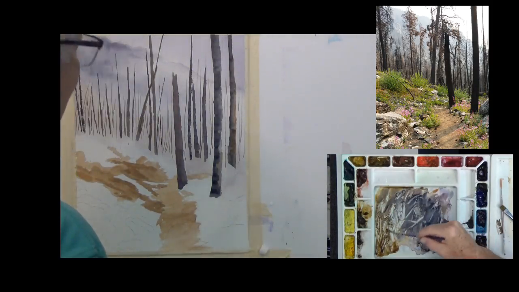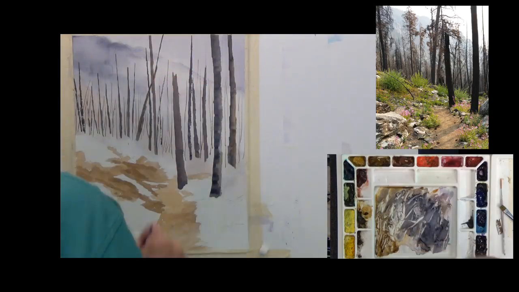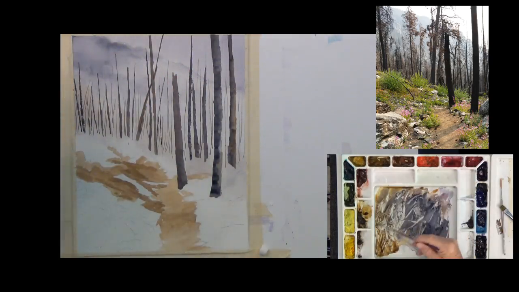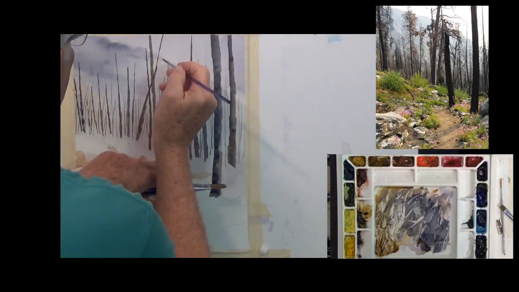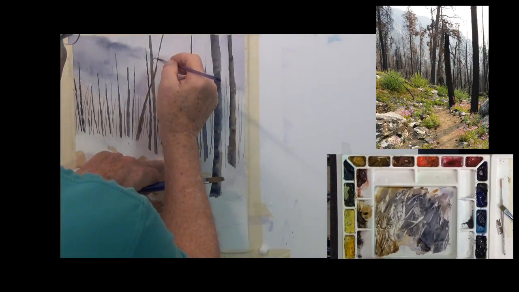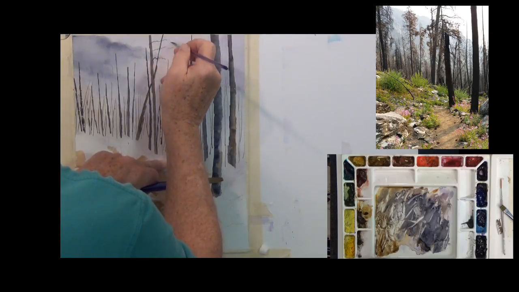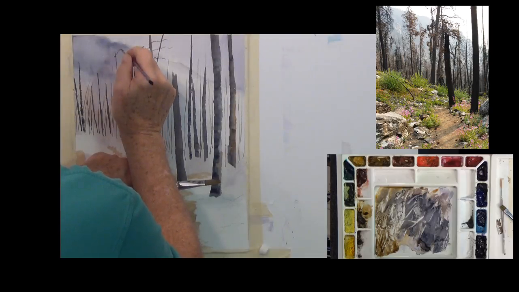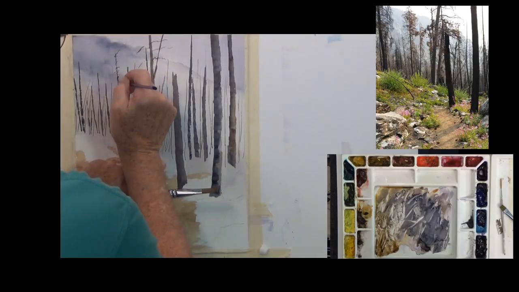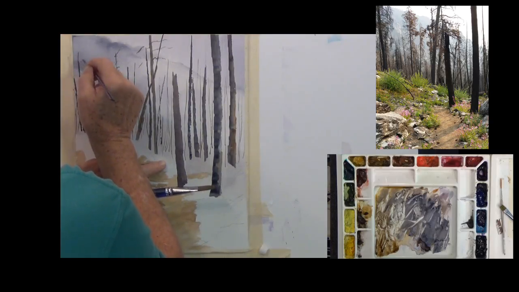Enough of that. Oh, I know what I didn't put on. I didn't put on all of the branches. Well, I got this stuff going on. I've got to come in here and put in some of these branches that had leaves and whatever's left. Some of these had stuff on them that I want to show you.